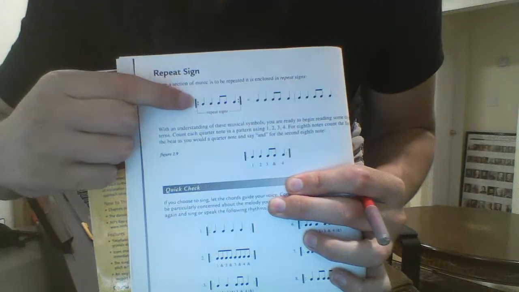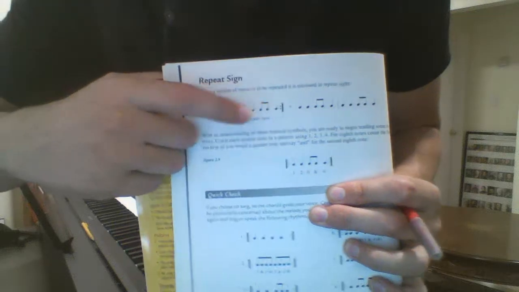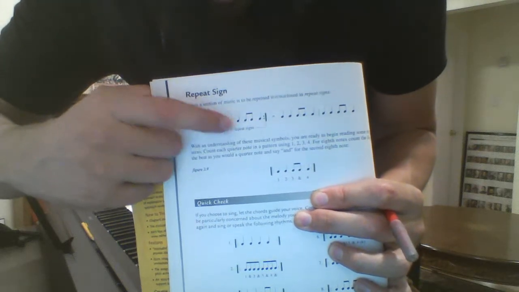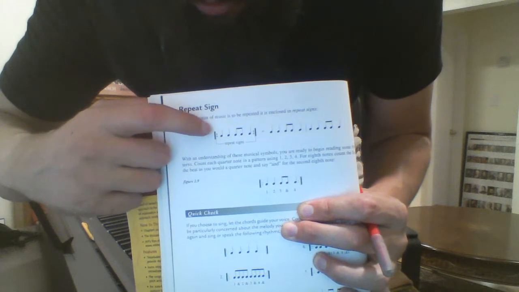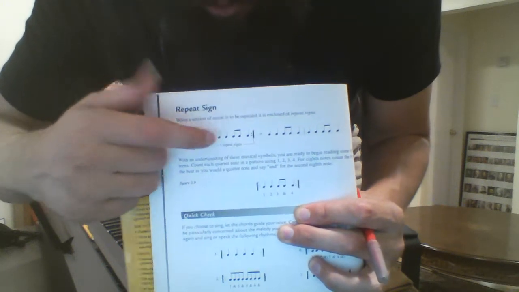We see the repeat signs are really just those 2 little dots that you see on the left side and the right side. Here, I'll pull this up. So we've got our 2 little dots here and here, right? These indicate our repeat sign. Now the 2 little dots are next to a thing called a double bar line, which we'll talk about later. But that's our repeat sign.